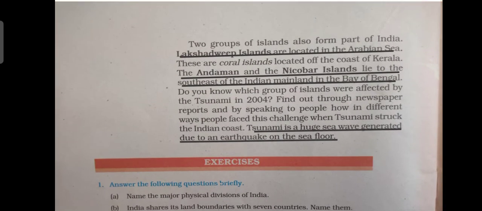Now the last natural feature which is there in India are the island groups. So two groups of islands also form a part of India. Lakshadweep Islands are located in the Arabian Sea. These are the coral islands located off the coast of Kerala. The Andaman and Nicobar Islands lie to the southeast of the Indian mainland in the Bay of Bengal.